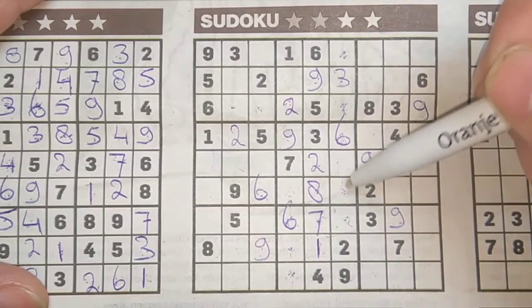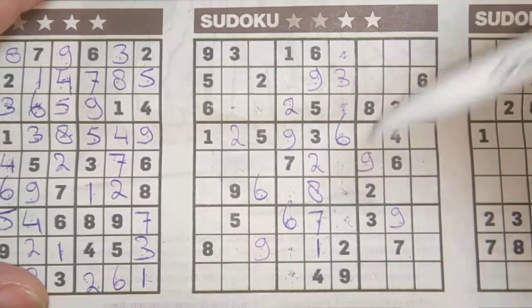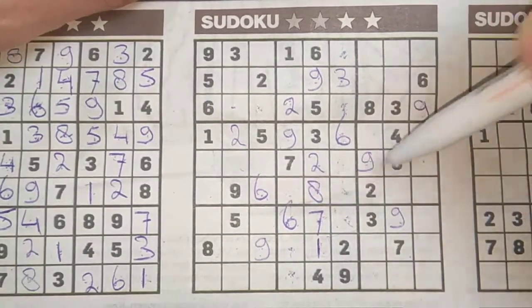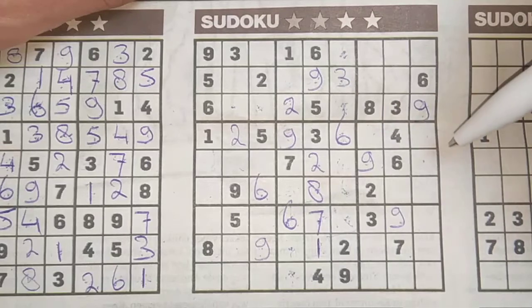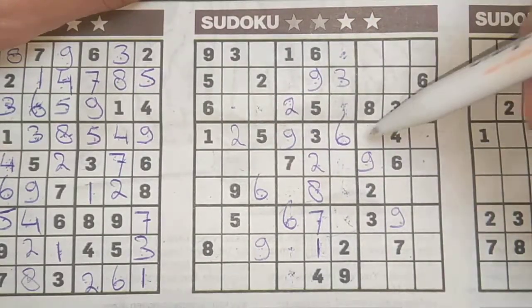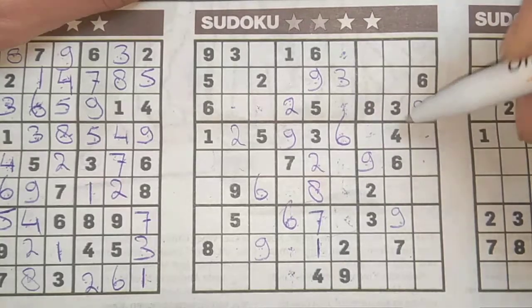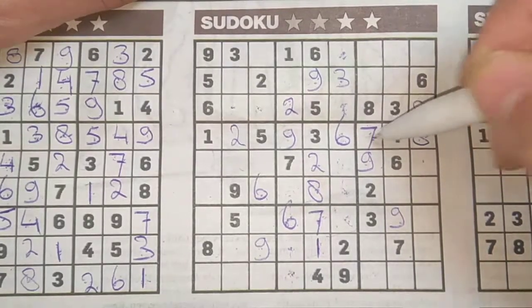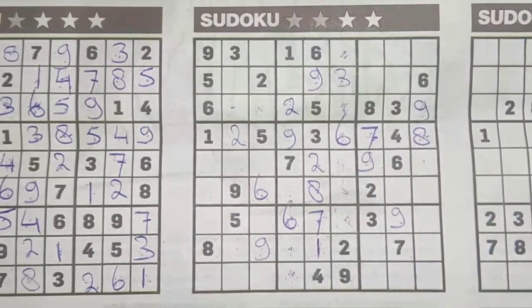Here, the 1, 4, and 5. I cannot fill this yet. Need to wait for more information. These two numbers in this row are for the numbers 7 and 8. We have an 8 there, so no 8 there. 8, 7 here. And the 7 goes there. Yeah.